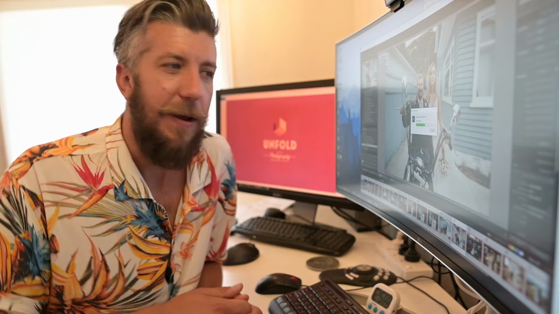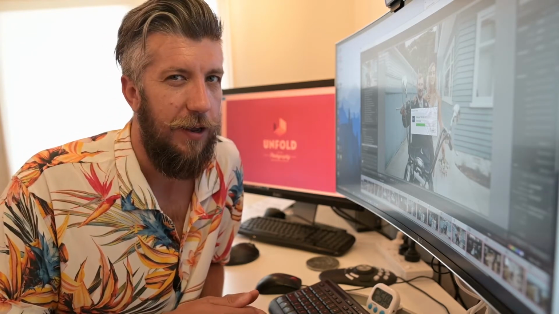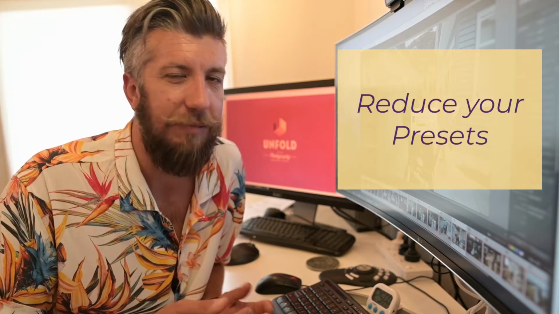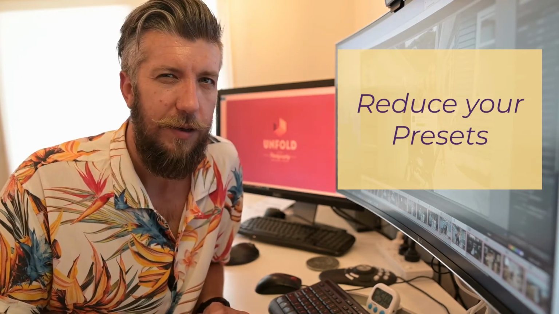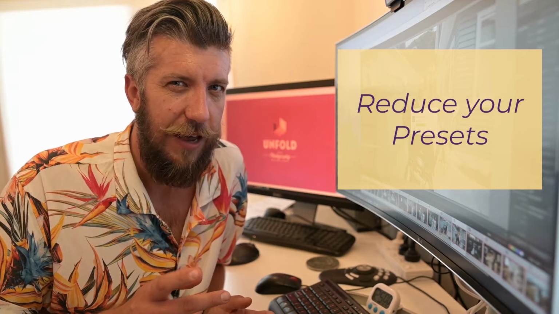The next one is a really, really interesting tip. And when I found this out and I tested it myself, I couldn't believe that we don't get told this more often. It seems like a no-brainer now. But let me ask you a question. How many presets have you bought, downloaded, or built over the years? And are they all still there in Lightroom? Second question. How many of those are you actually using on a regular basis?